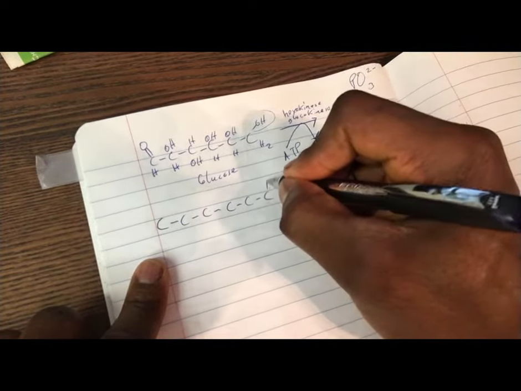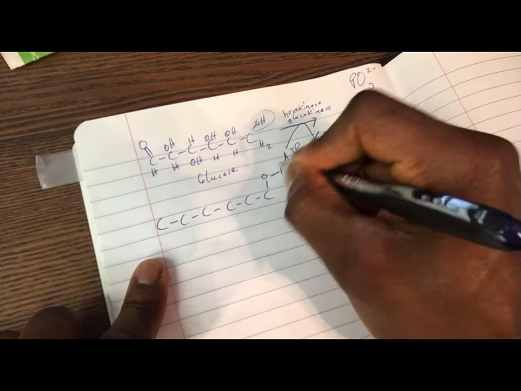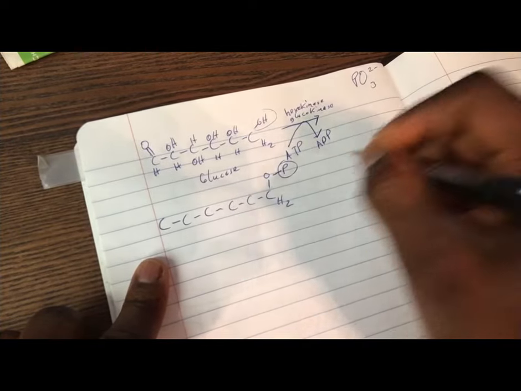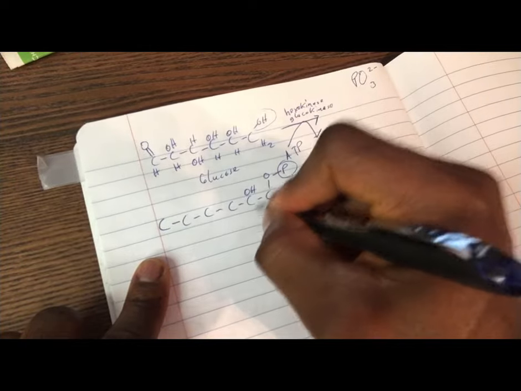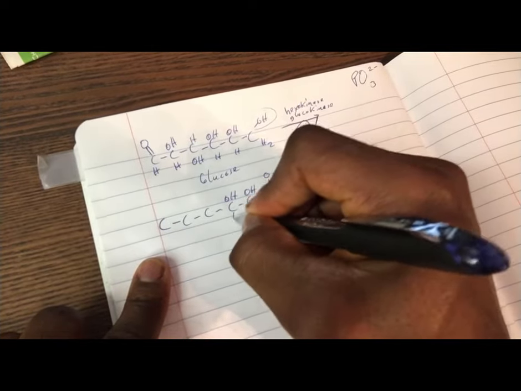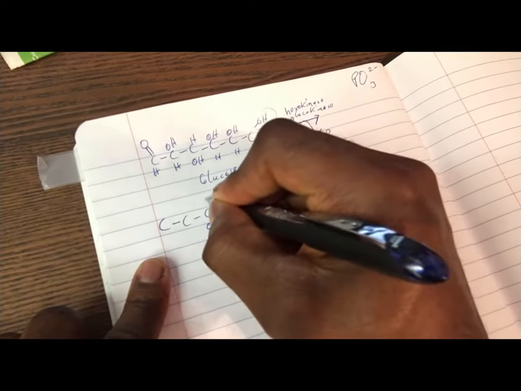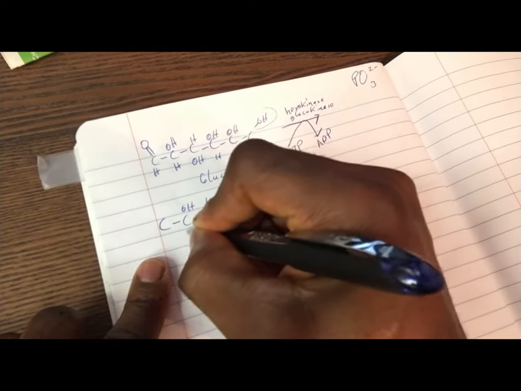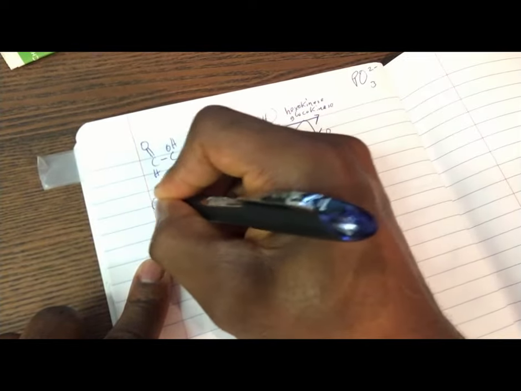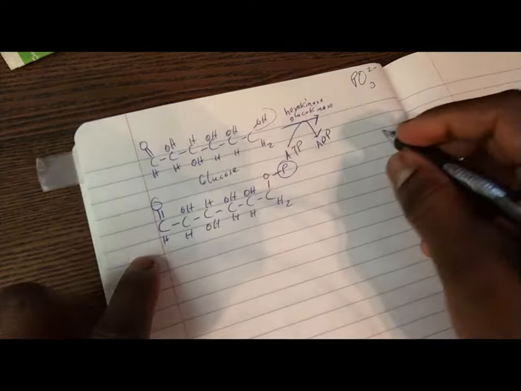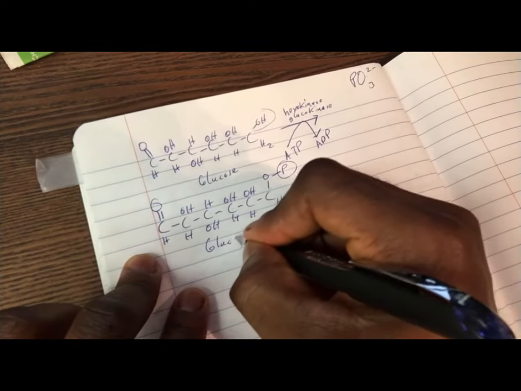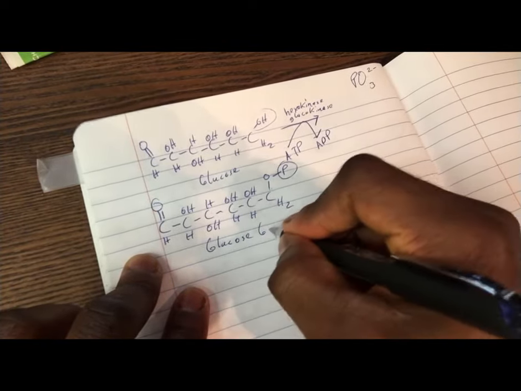Just going to write that as such. Everything else stays exactly the same. So it's pretty easy. Okay, and we call this glucose 6-phosphate.